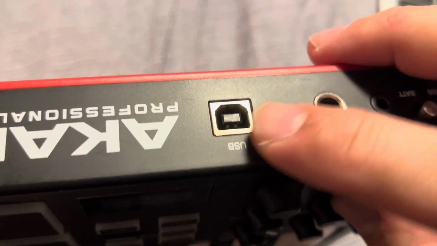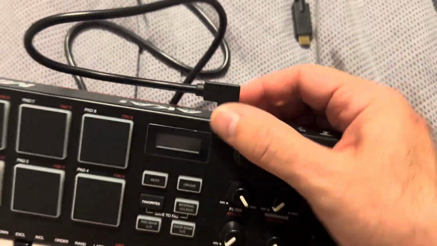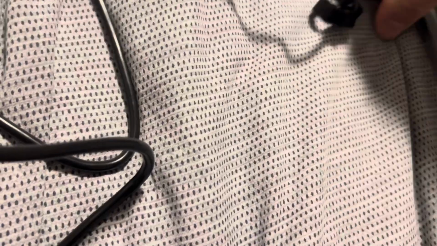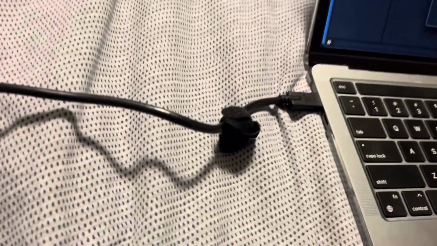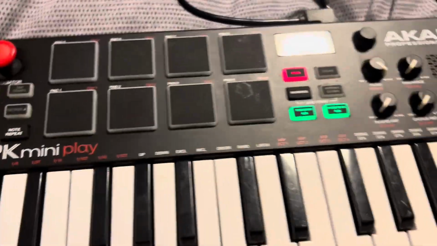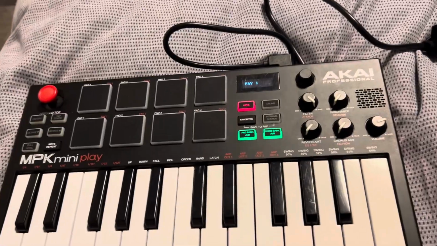So first things first, we got to plug this in. So this is the USB-A port, and on my laptop it's the C. So luckily I actually have a cable that'll do that. Obviously you're going to need this if you don't have it already. So let's go ahead and plug in that end of it and then the other end into my laptop. Like so. You can see now this thing has life. Now it's on.